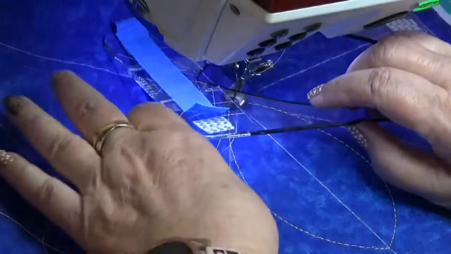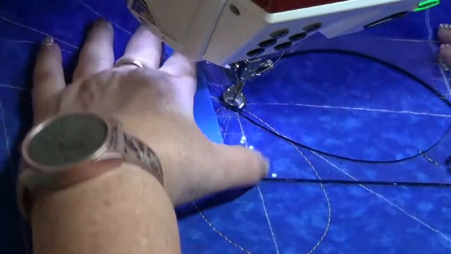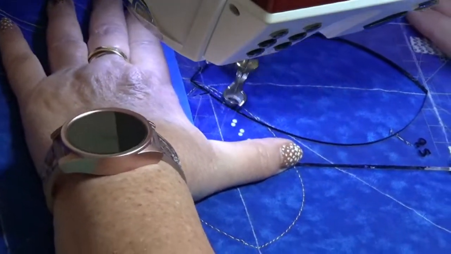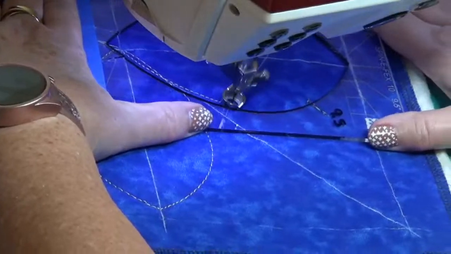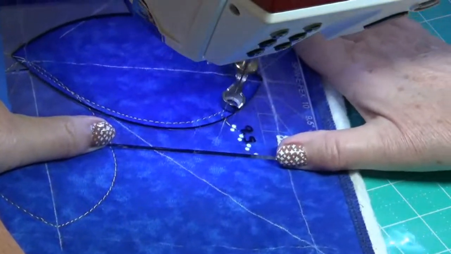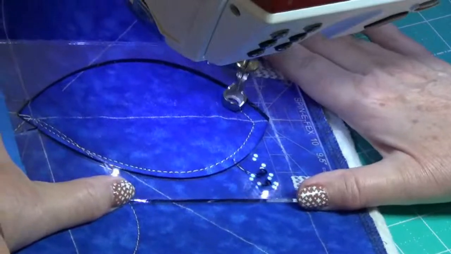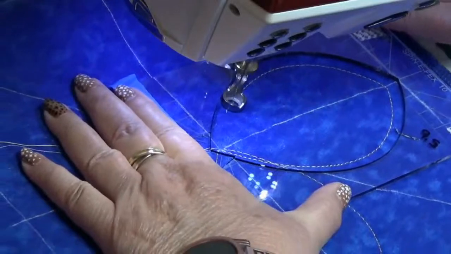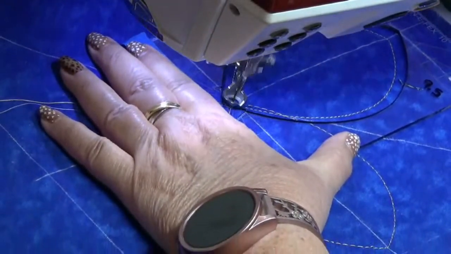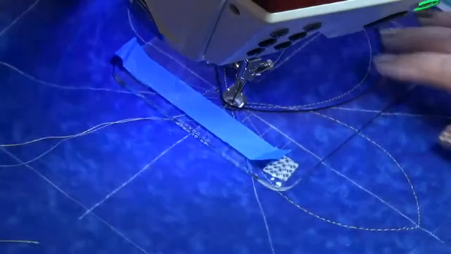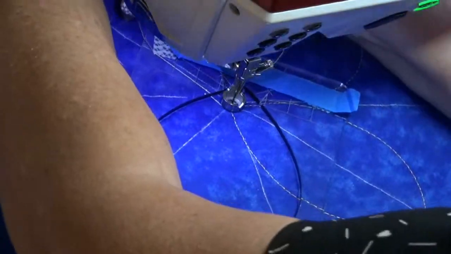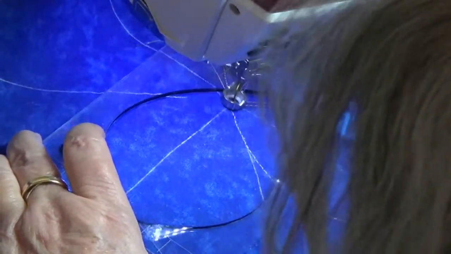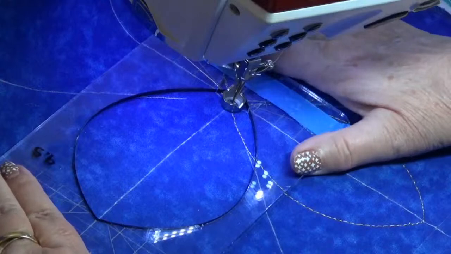Must have moved a little bit. The bigger the templates, the more cumbersome they become. So as you're getting ready to make your holiday gifts and things like that, I hope you start stretching your imagination on how you can make your designs fill your block instead of always having a circular design in your square block. This will give you an alternative. Line that up.